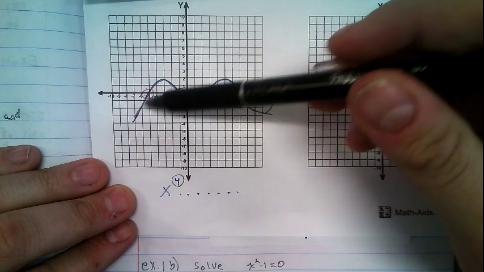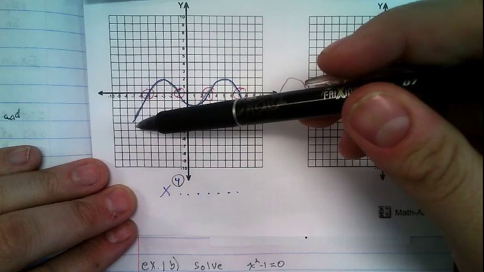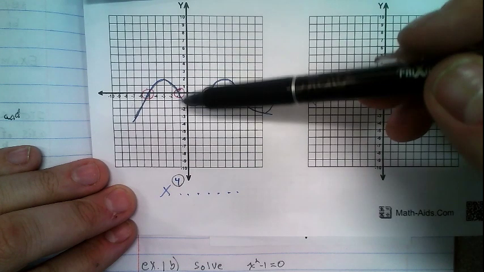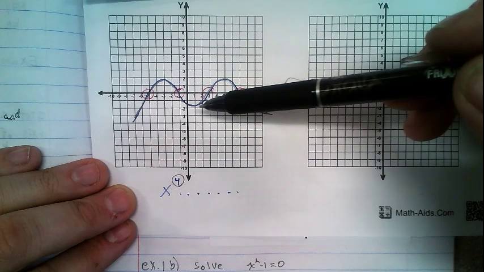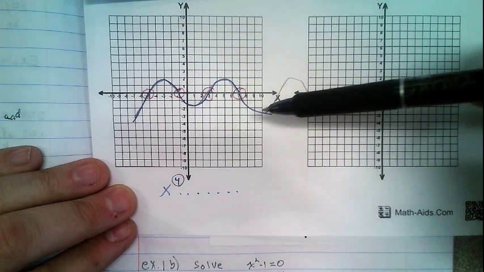But notice that their only exponent there is 1, so it's a straight line. If I add a squared, then this becomes a curve. If I were to make it cubed, it would go back up. To the 4th, it would go back down. To the 5th, it would go back up.